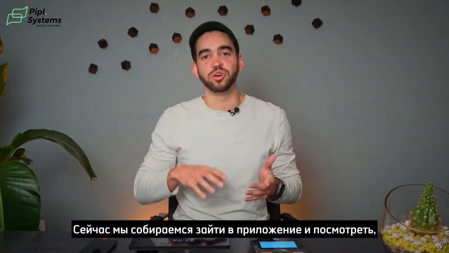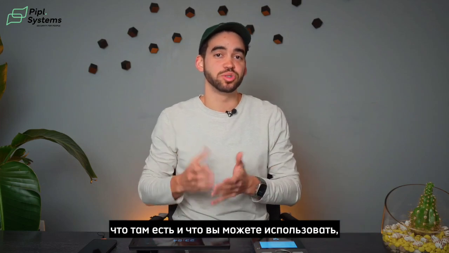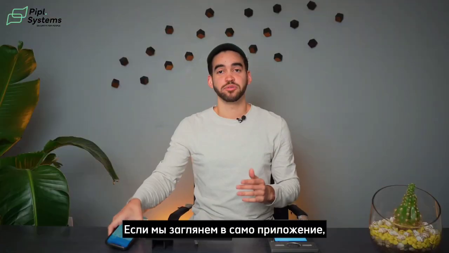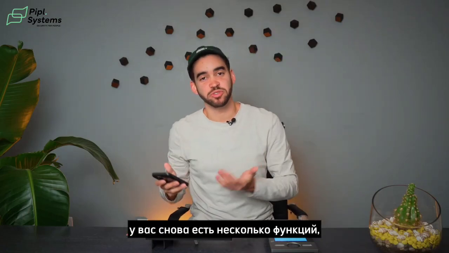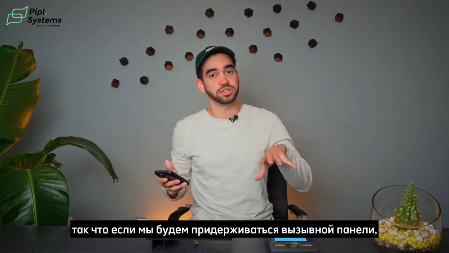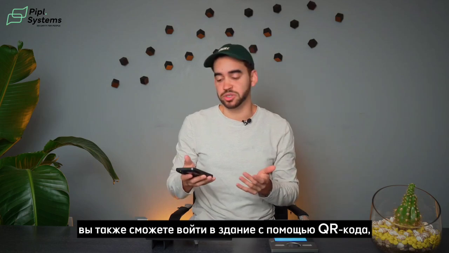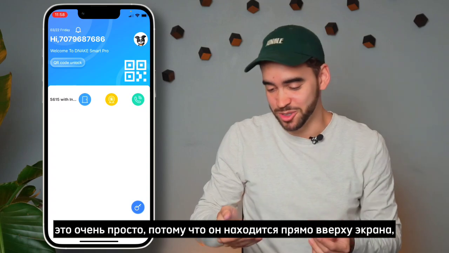Now we're gonna go inside the app and see what's in there and what you can actually use to, again, enter your building, let people enter the building. If we look inside the application itself, you have, again, multiple functions you can use. So if we stick with the entrance panel for now, you can also enter your building by using a QR code. And this is really easy because it's right on the top of your screen.